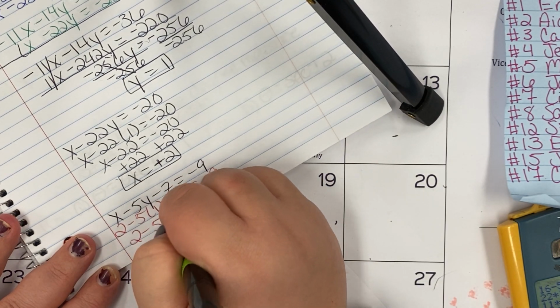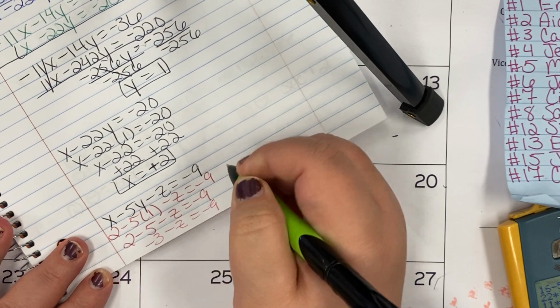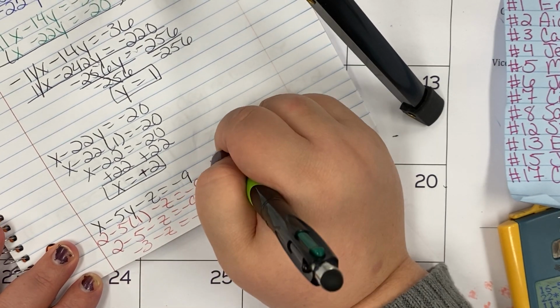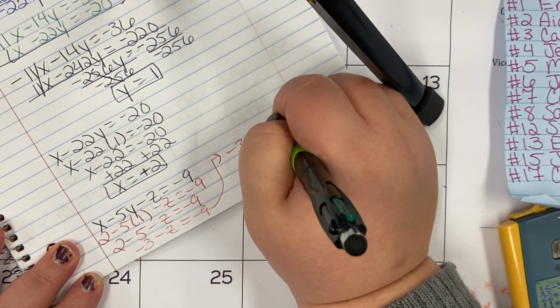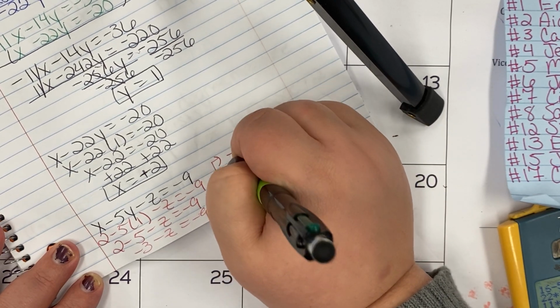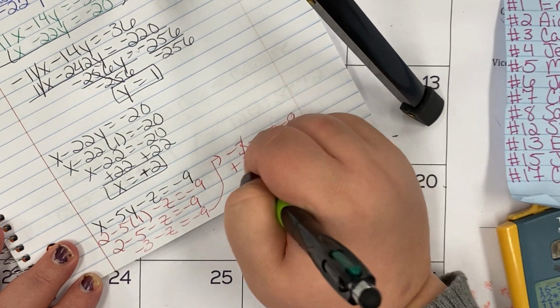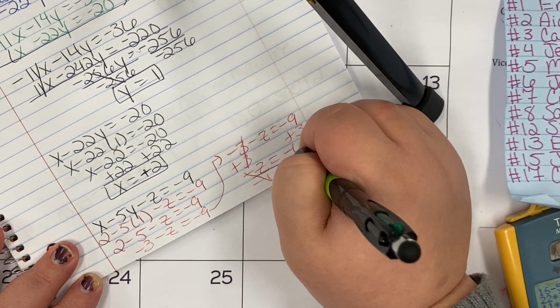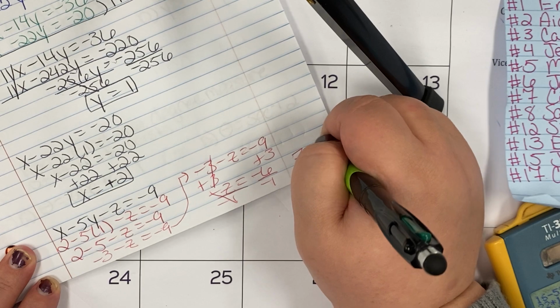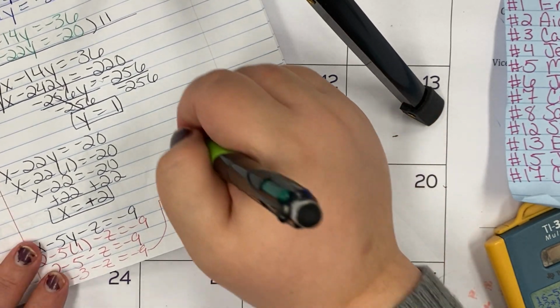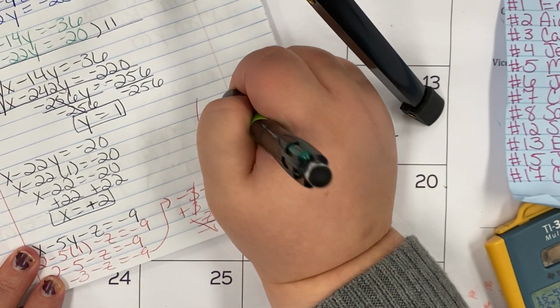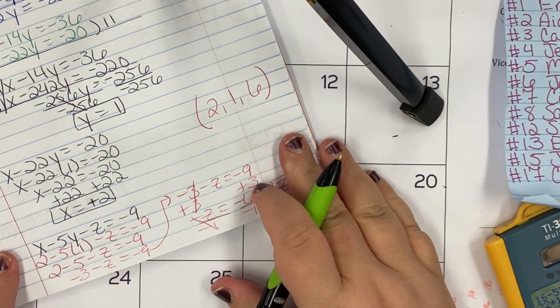Negative 3 minus z is going to equal negative 9. I'm going to add 3 to both sides. Negative z is going to equal negative 6. And z is going to end up equaling 6. So your final answer is 2, 1, 6.